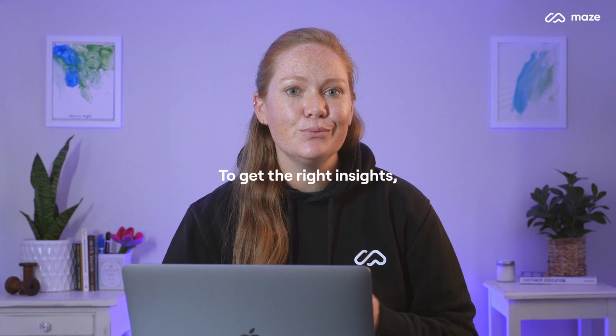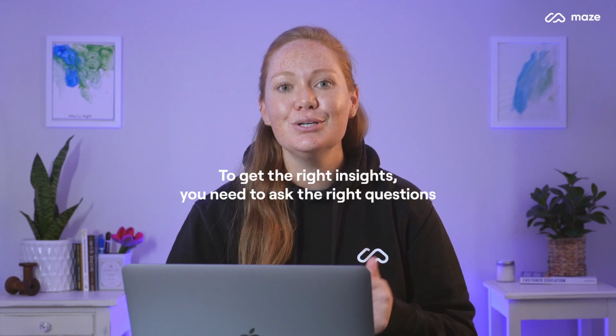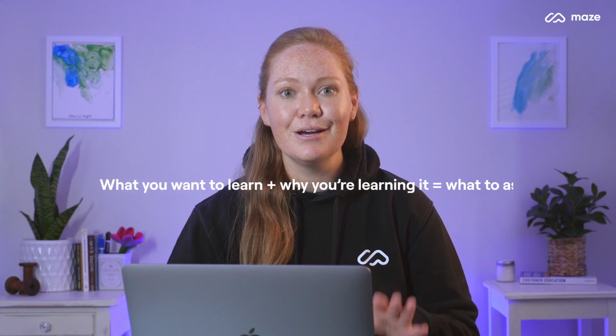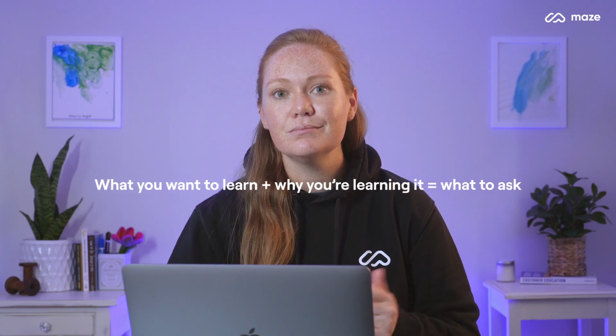We all know research is invaluable for product development, but to get the right insights, you need to ask the right questions. You need questions which get the information you need without leading answers or creating bias. But this can be a tricky balance. The kind of questions you ask will depend on your research goals. So before you get into the nitty-gritty of what to ask, determine why you're asking it and what you're aiming to uncover.